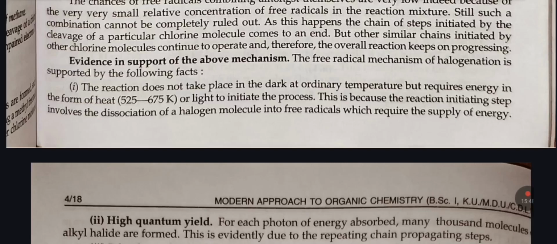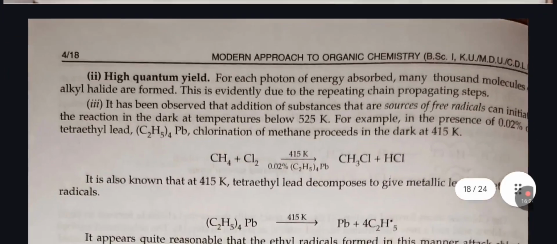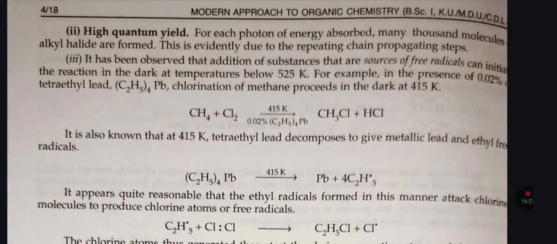Evidence in support of the above mechanism. The free radical mechanism of halogenation is supported by the following facts. First, the reaction does not take place in the dark at ordinary temperature but requires energy in the form of heat, 525 to 675 Kelvin, or light to initiate the process. This is because the reaction initiating step involves the dissociation of a halogen molecule into free radicals, which requires the supply of energy. Second, high quantum yield. For each photon of energy absorbed, many thousand molecules of alkyl halide are formed. This is evidently due to the repeating chain propagation steps.